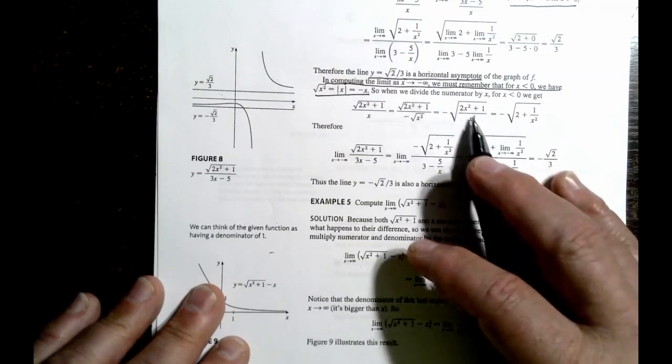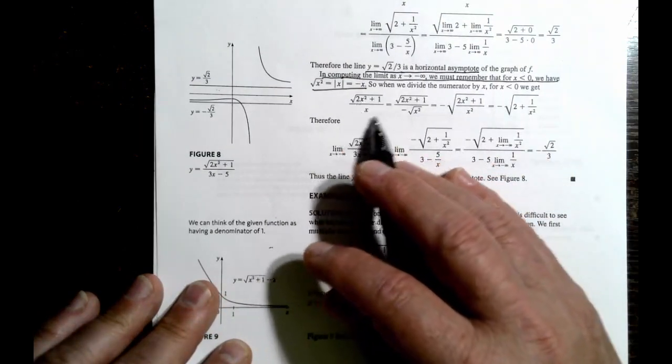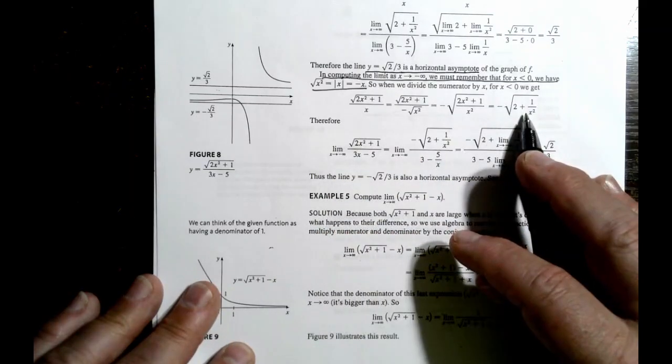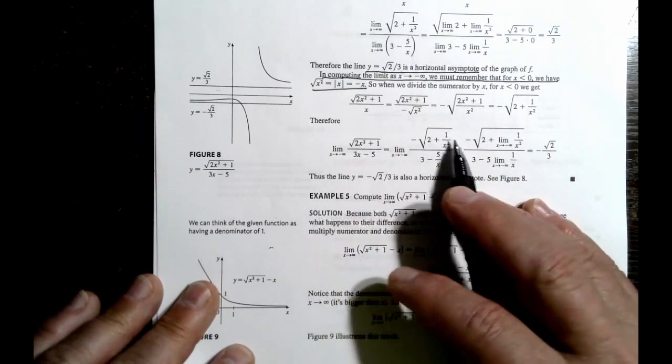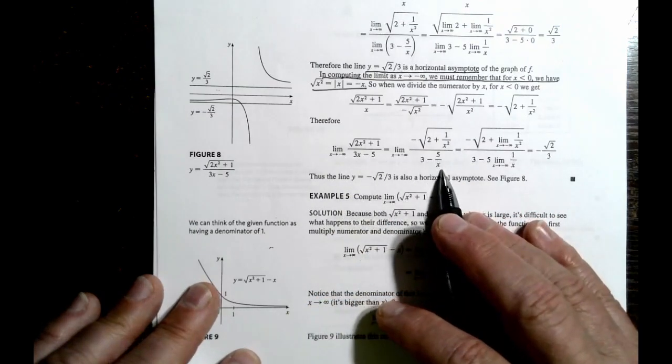2x squared over x squared is 2. 1 over x squared is 1 over x squared. So now we took this guy here and we divided it by x and we ended up getting that. So you take this guy and replace it with that. On the bottom you divide each one of those by x and you get this.